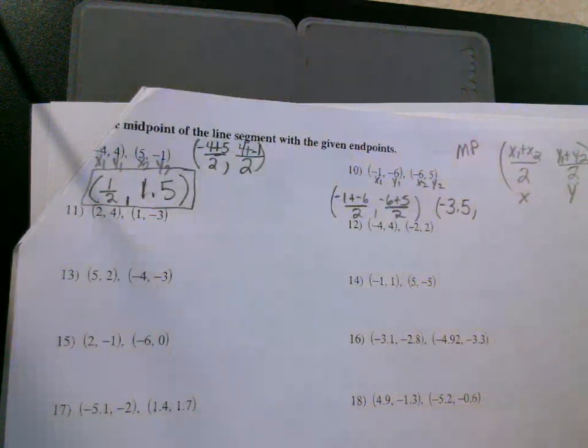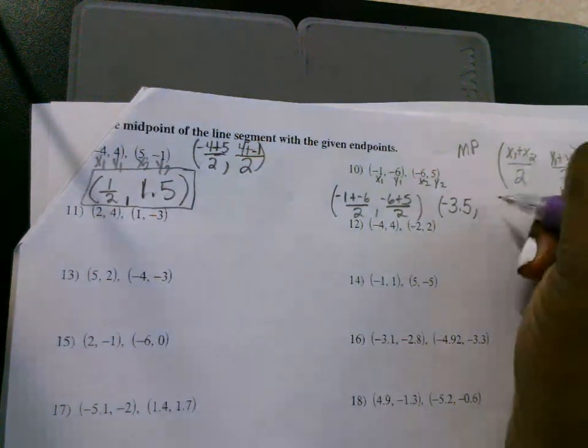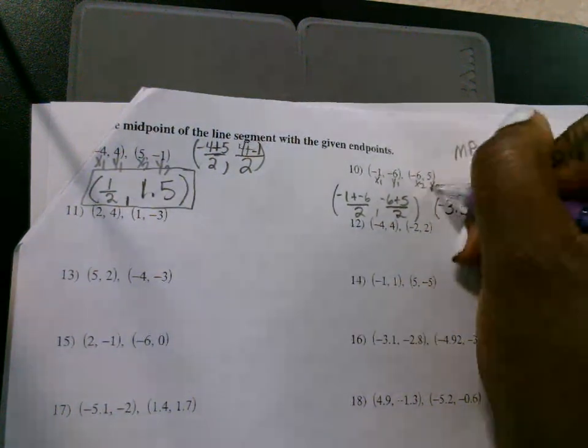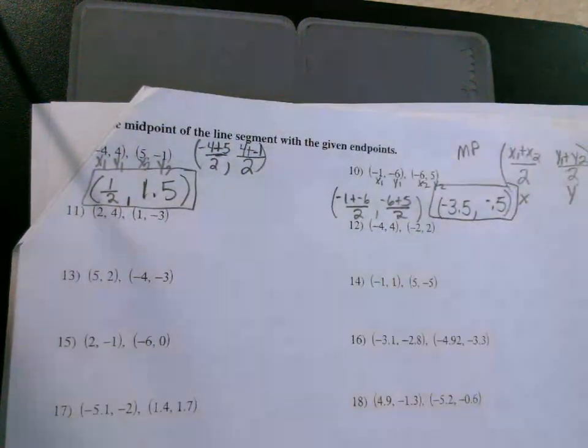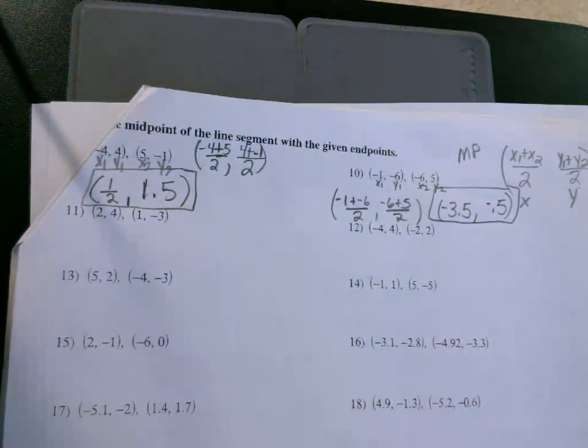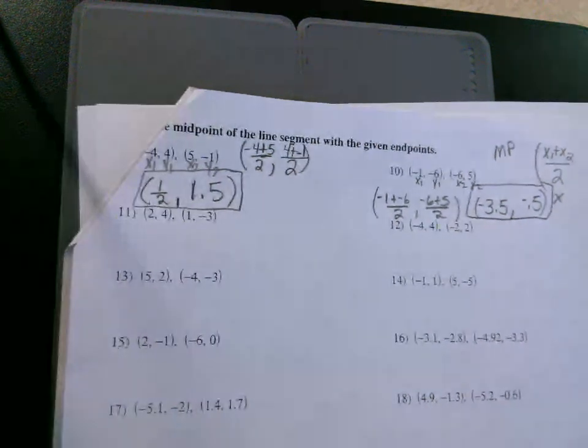Okay. Now let's do the other. What's -6 plus 5? -1. What's -1 divided by 2? Any questions about that one? Okay. Anybody still copying before I move to the third problem? Okay, all right. Let's do 11.